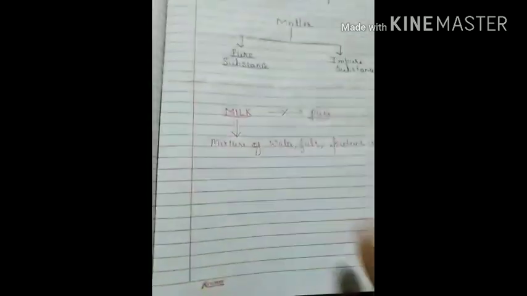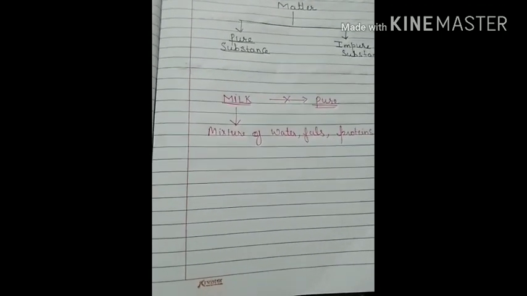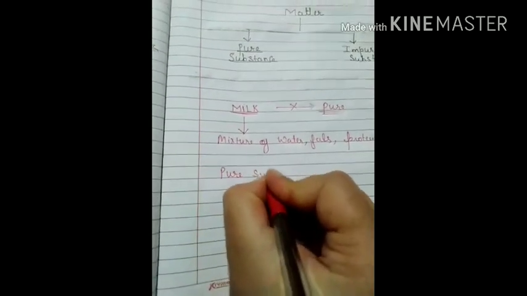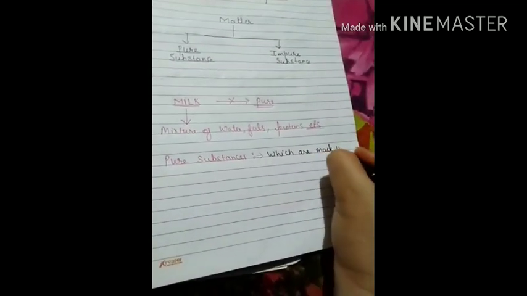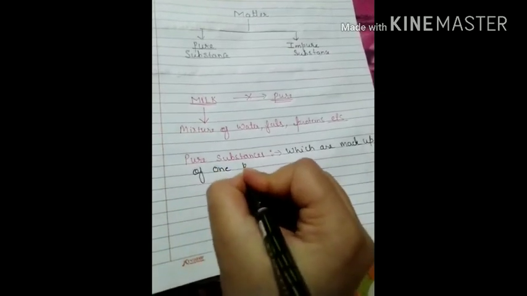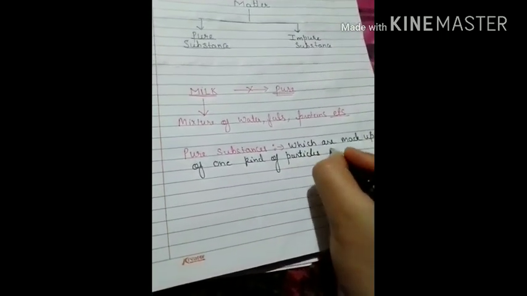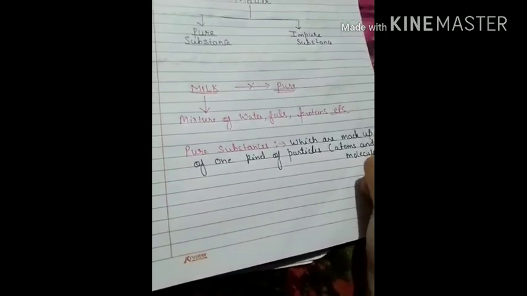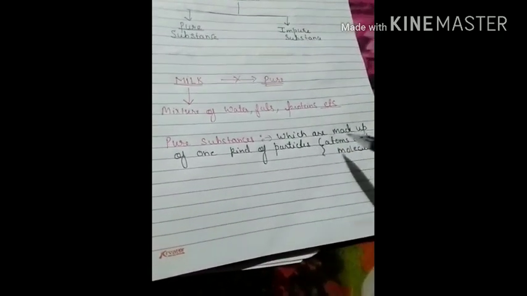So I'll tell you the definition of pure substances. Pure substances are those which are made up of only one kind of particles, and these particles may be atoms or molecules. So pure substances are those made up of one kind of particles, meaning atoms or molecules.